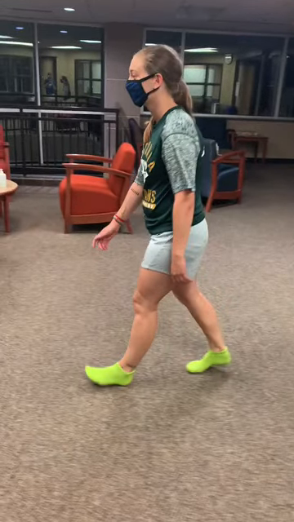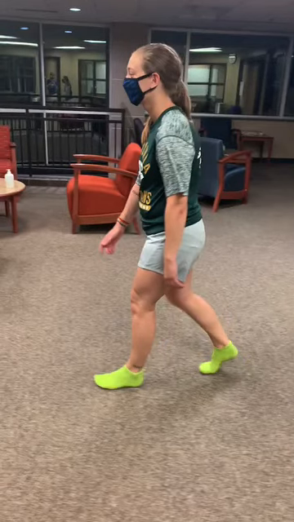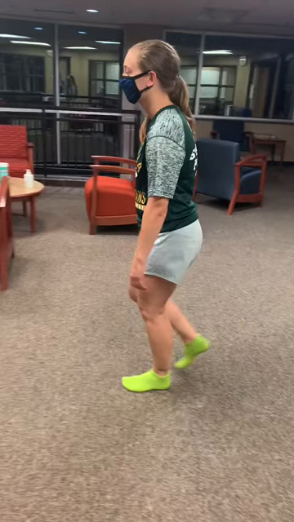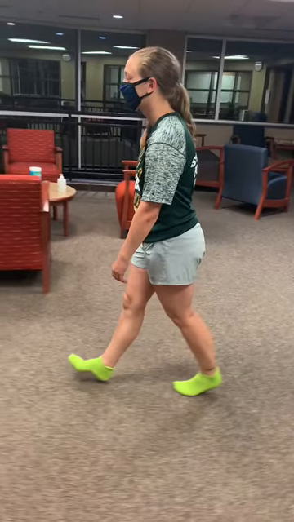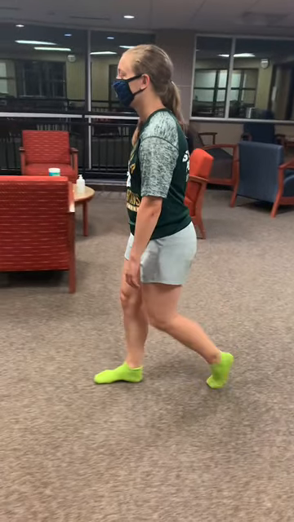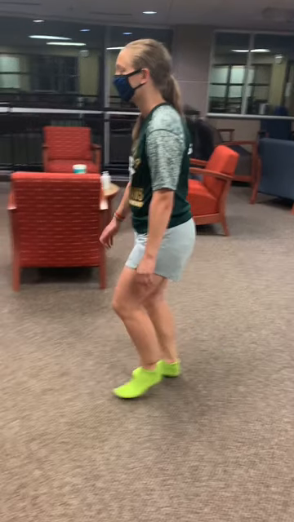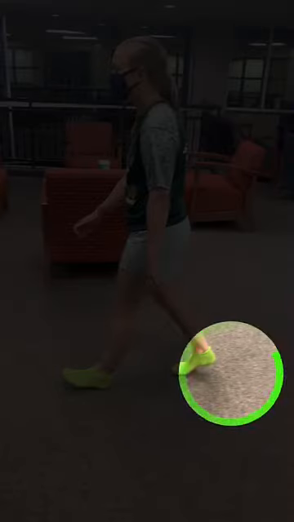So let's go through this one more time. Here we have the initial contact, then the loading response, mid-stance, terminal stance, pre-swing, initial swing, mid-swing, and terminal swing.